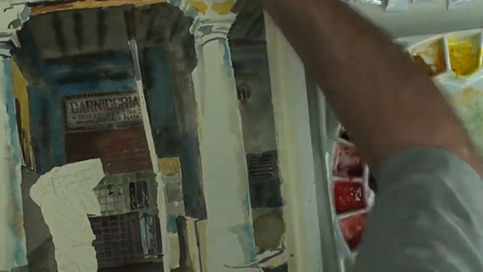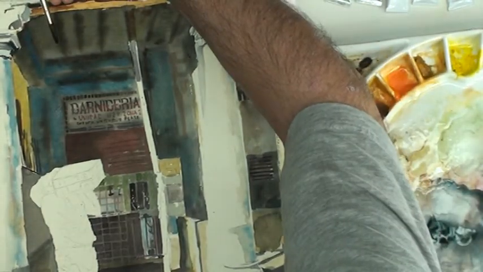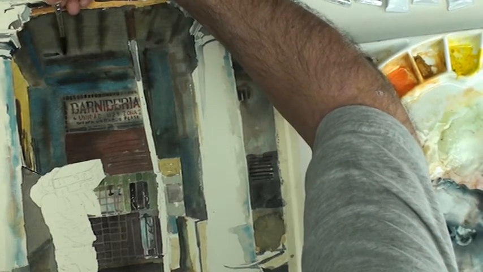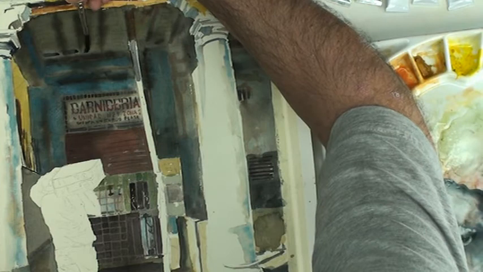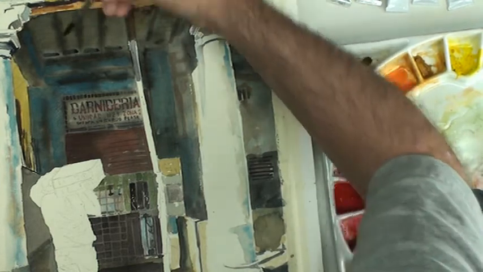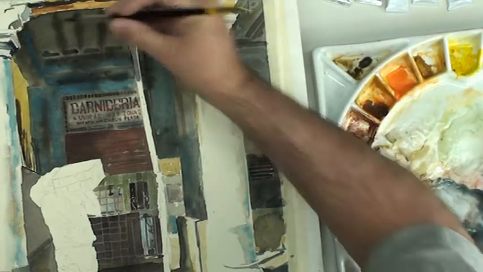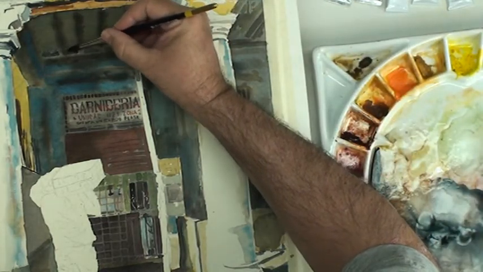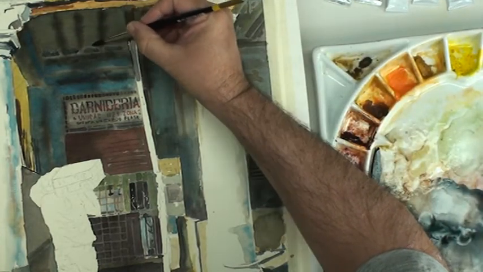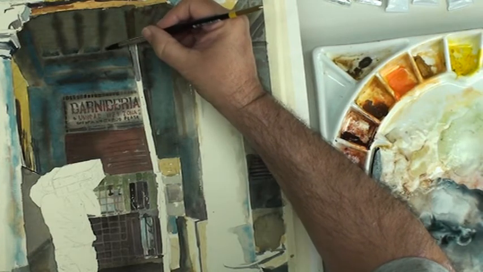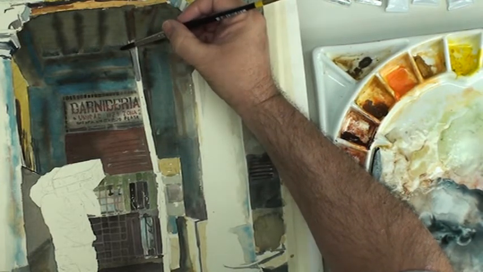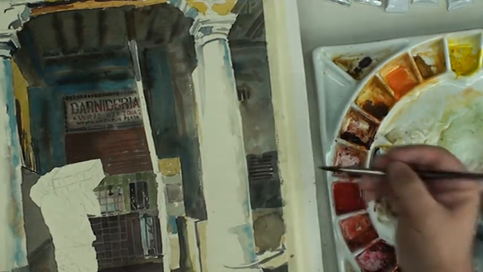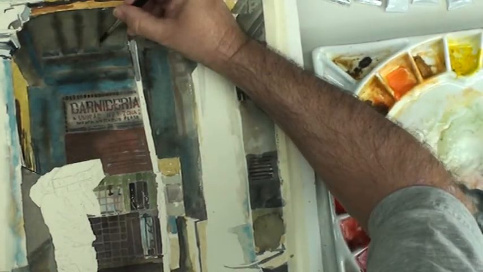And I want to reinforce a little bit of the structure up here. Reinforce, more like redefine.